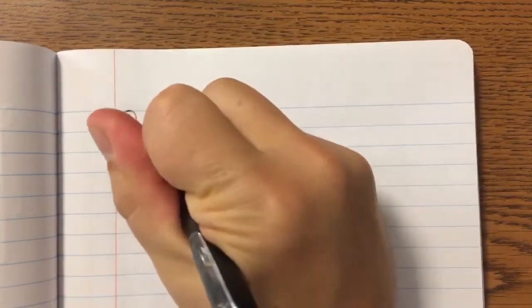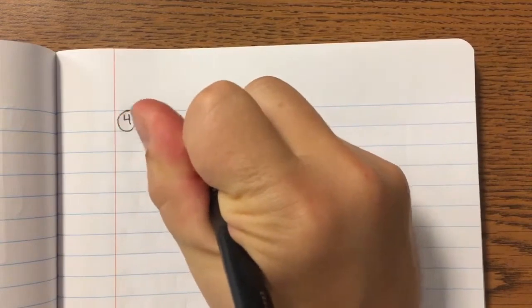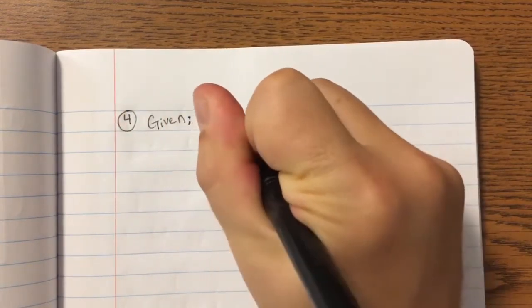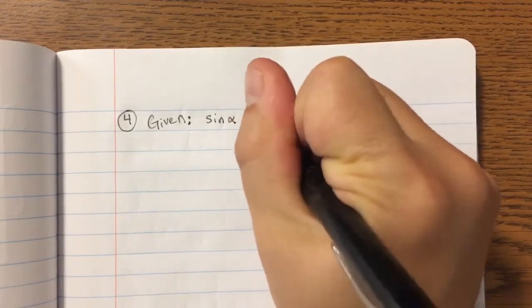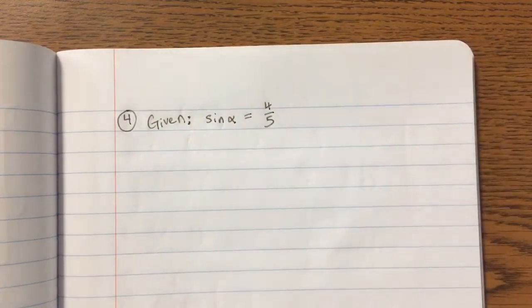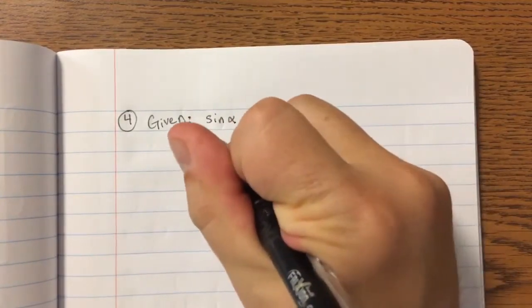All right, last problem. This one's going to be just a little bit more involved, but there are going to be some problems like this in your homework. In this case, I'm going to give you some trig values. Given that sine of alpha is 4/5, where alpha is just a Greek letter, a variable, an angle measure. Sine of alpha is 4/5.